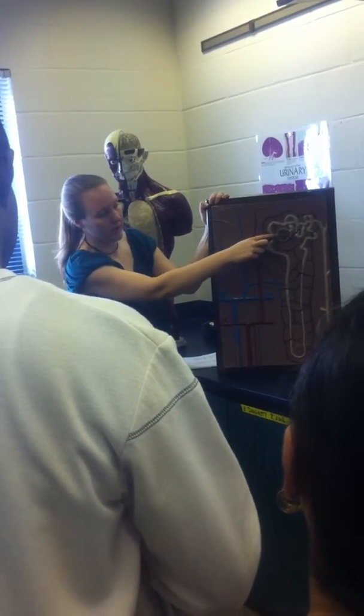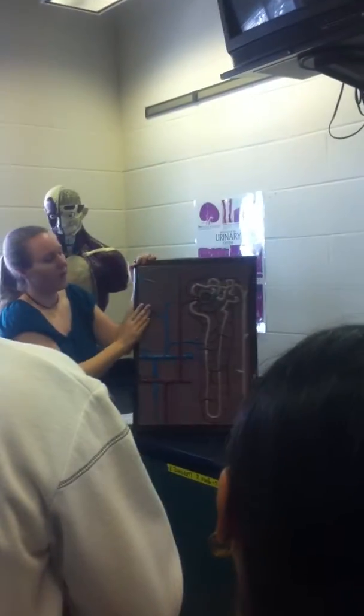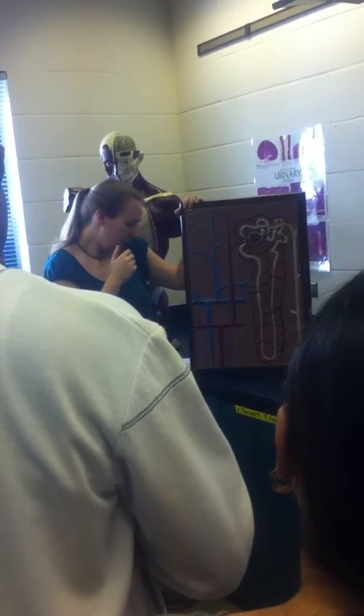So the one here coming out on the top is the afferent. Efferent. Okay, no, backwards. Efferent is on the top, afferent's on the bottom. Sorry, I've been confusing. Okay, then you have the peritubular capillaries.